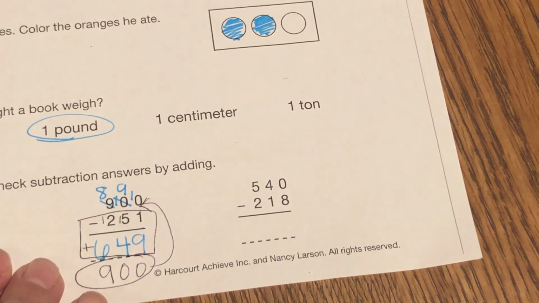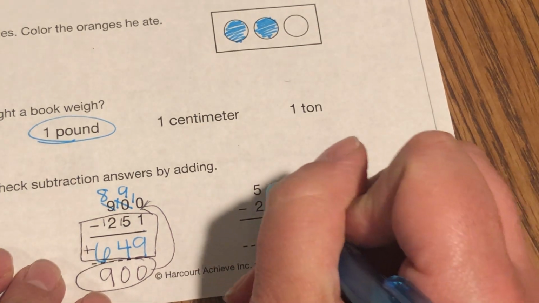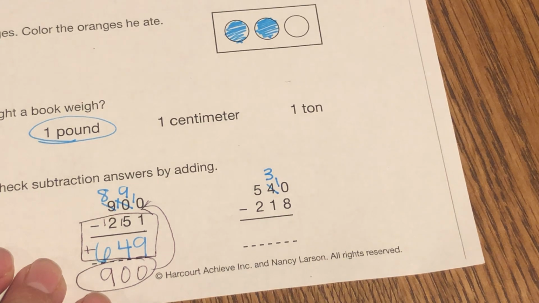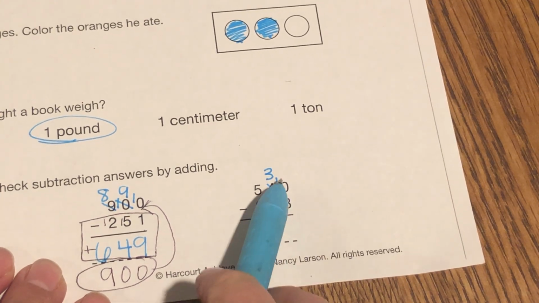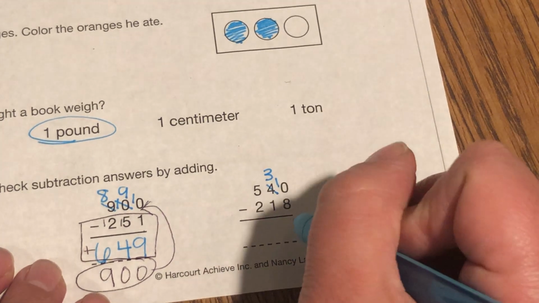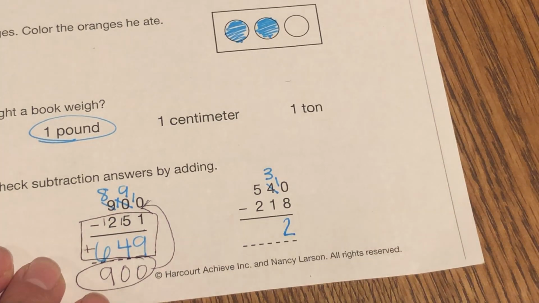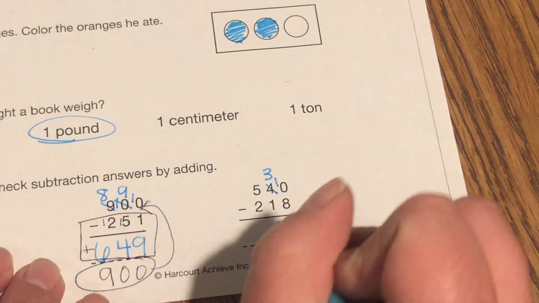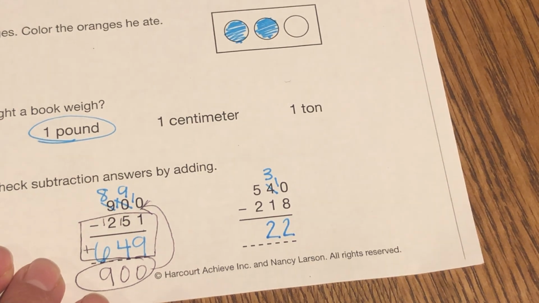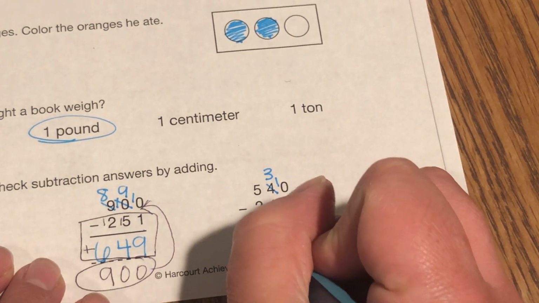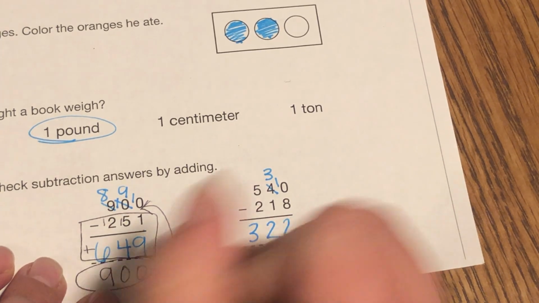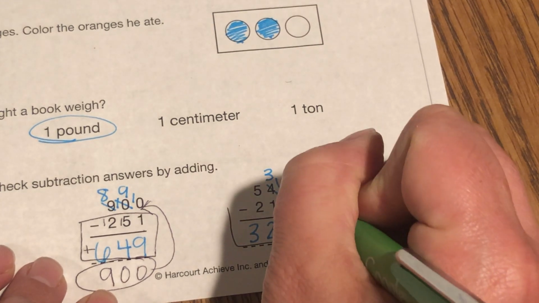Okay. Now let's subtract here. I'm going to start by borrowing because I know I can't subtract anything besides 0 from 0. So I'm going to make this a 10 by borrowing from my tens area. 10 minus 8 is 2. 3 minus 1 is 2. 5 minus 2 is 3.